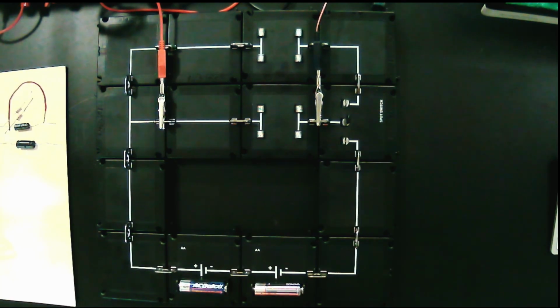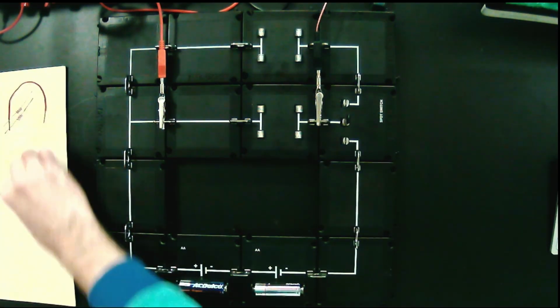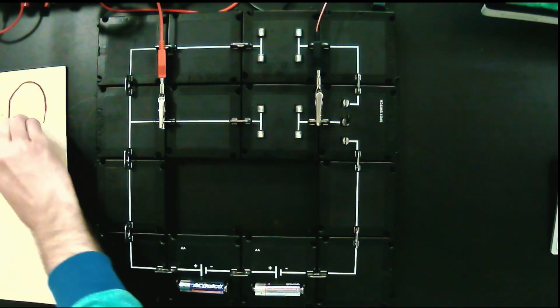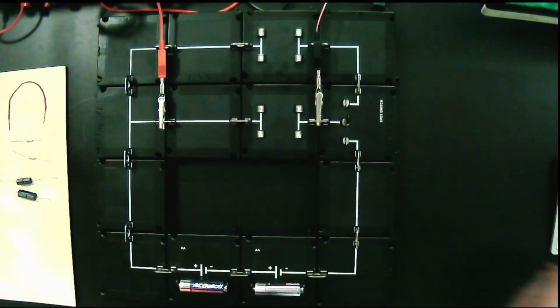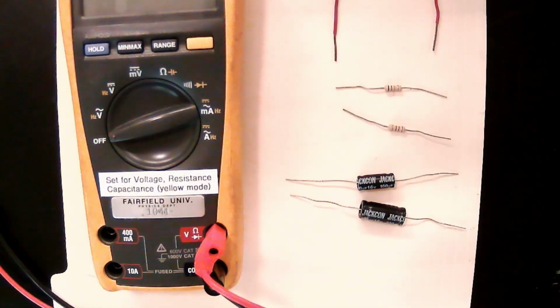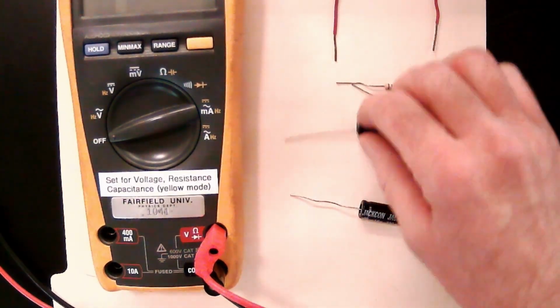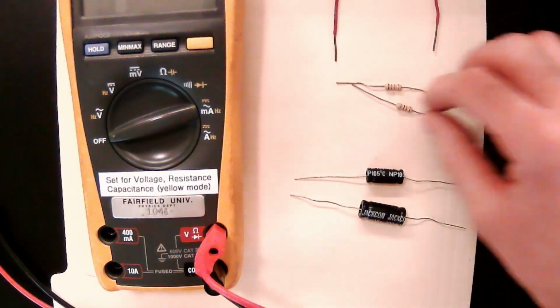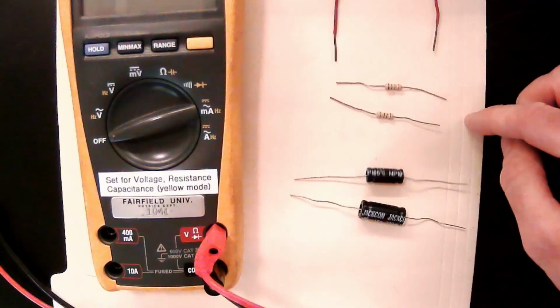Alright, so you've got two experiments today. The first is summarized on the back board, and the second is summarized up here on the left side of the front board. In the first one, as he has mentioned, you're going to be determining the capacitance of these two capacitors right here, putting them into various combinations with these resistors right here.